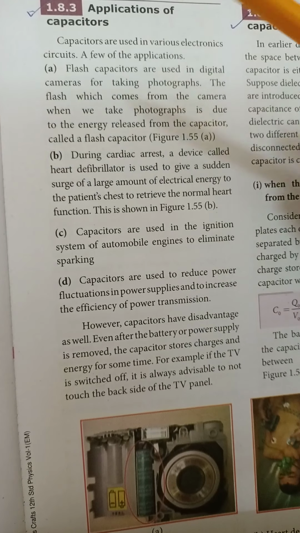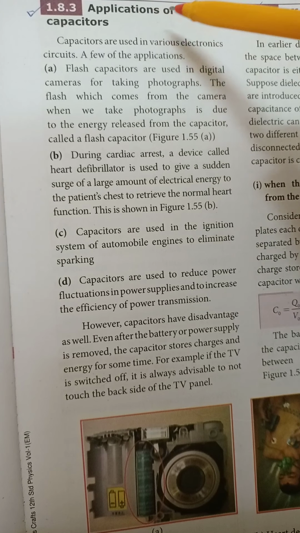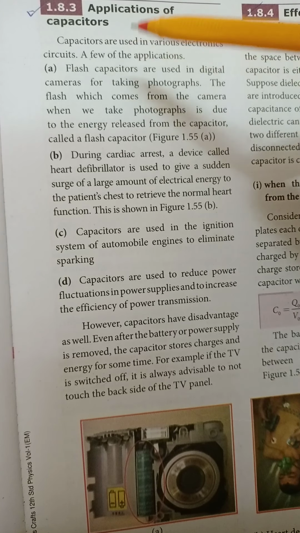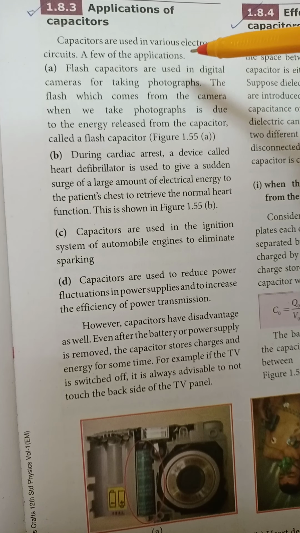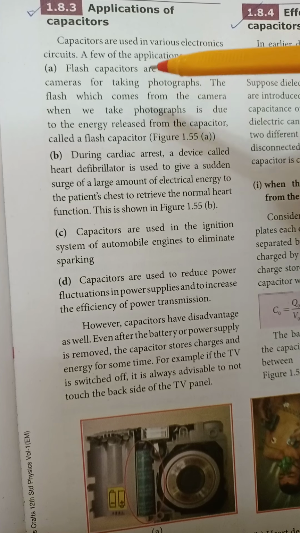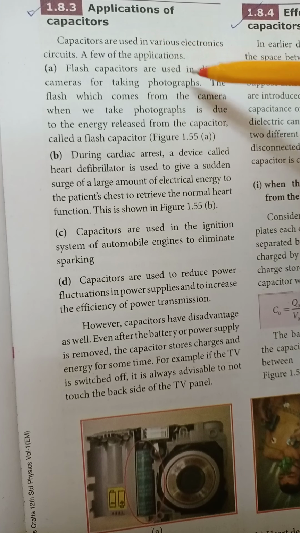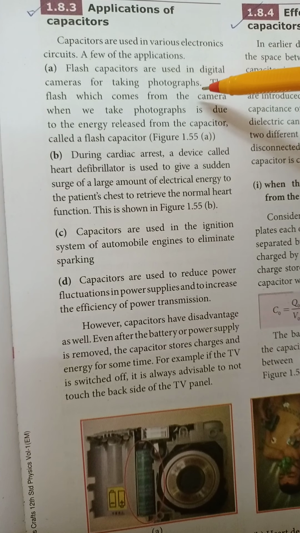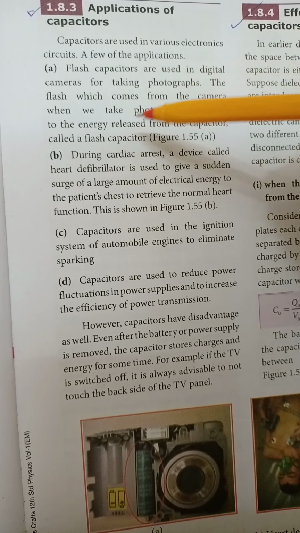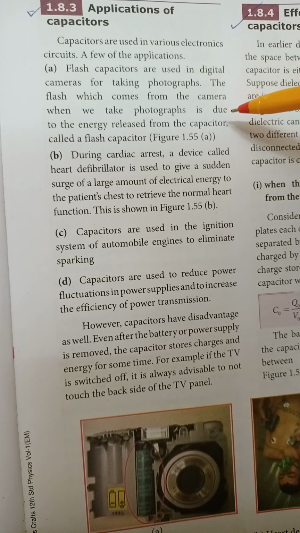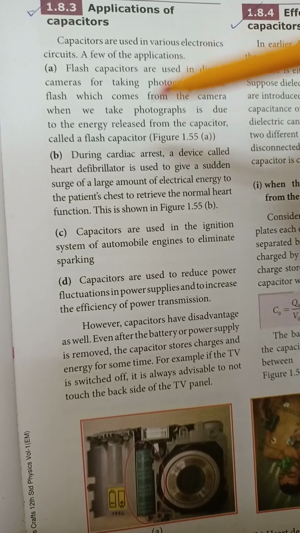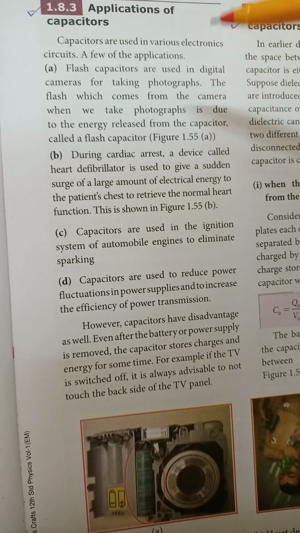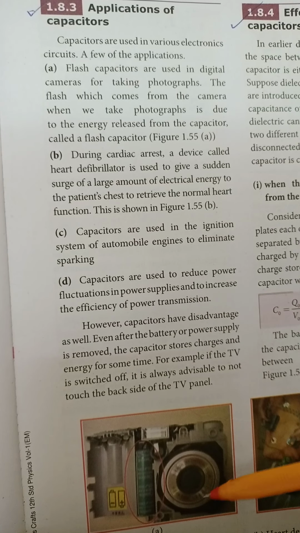Next, we will see the applications of capacitors. These capacitors play a very important role in our ordinary daily life. Let us see a few of the applications. Flash capacitors are used in digital cameras for taking photographs. The flash which comes from the camera when we take a photograph is due to the energy released from the capacitor, which is called a flash capacitor. It is shown in this photograph.